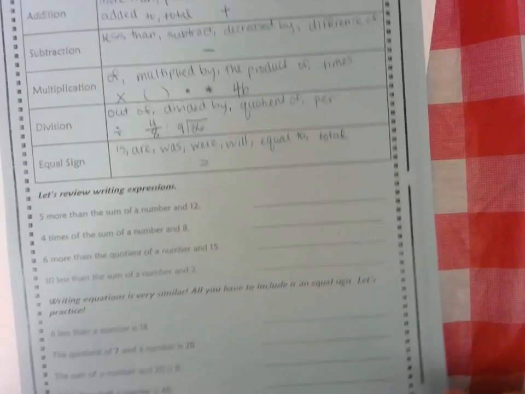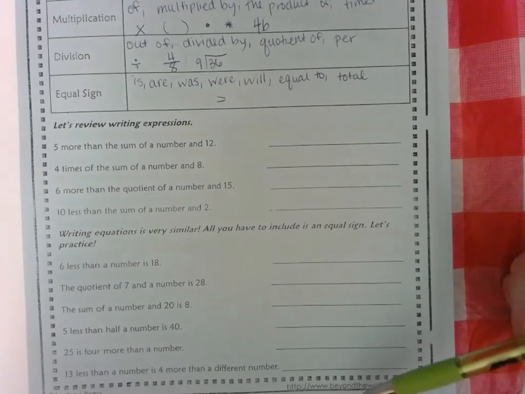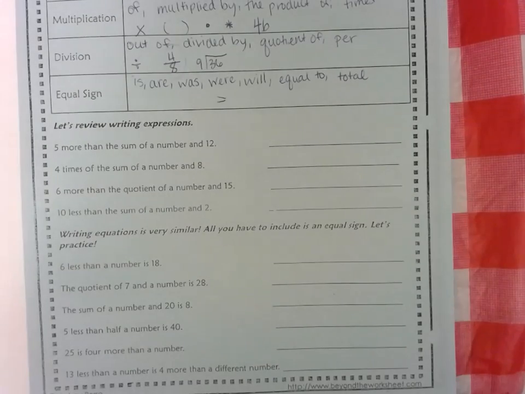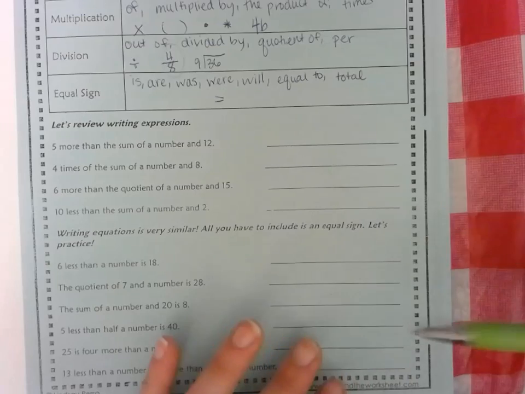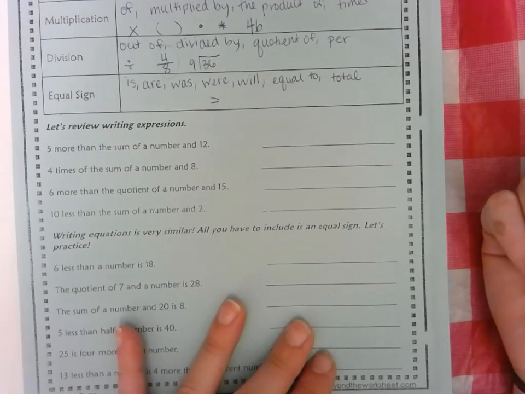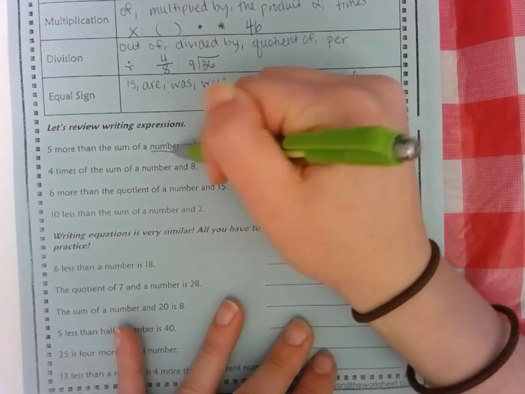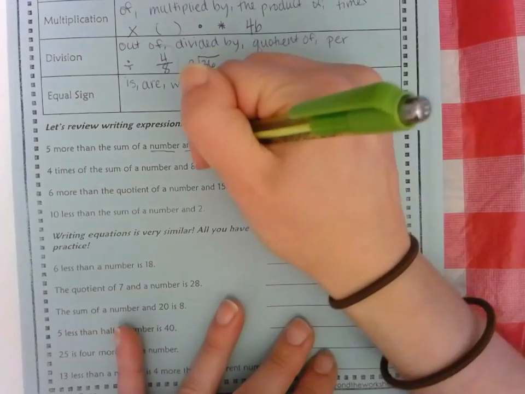Alright, so now I am going to do some review, some writing expressions. This is something that we have done before in the previous unit, and we're going to go from here to then writing equations. The difference between an expression and an equation is that the equation has an equal sign. So let's just review a couple of these. I'm going to do 2, and then I want you to do 2. So 5 more than the sum of a number and 12. So we see this word, a number and 12. When we see and, we think addition.